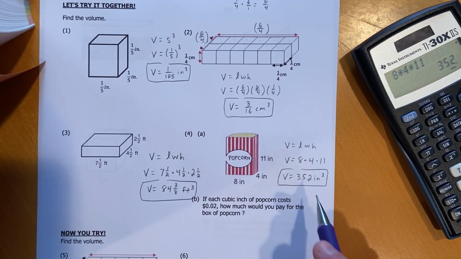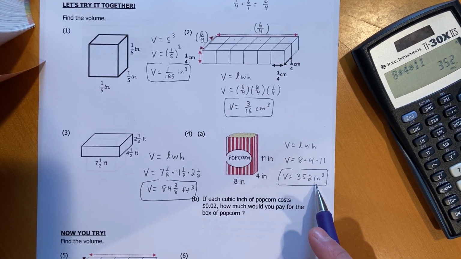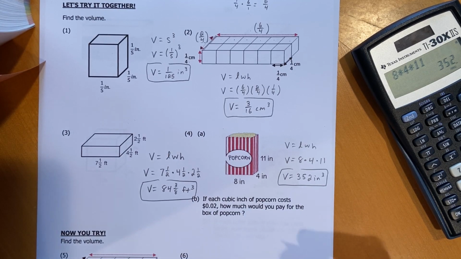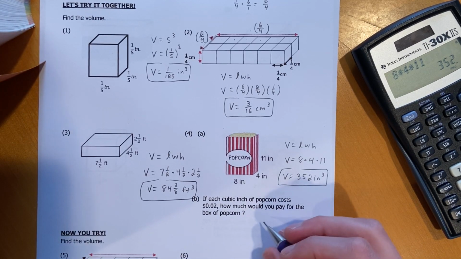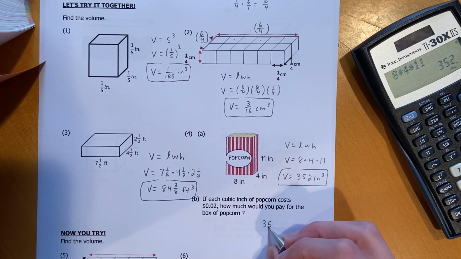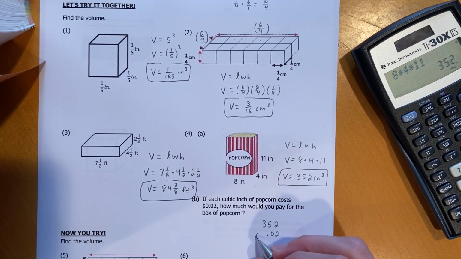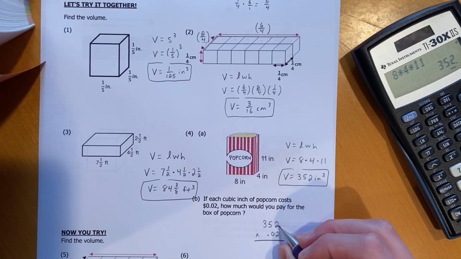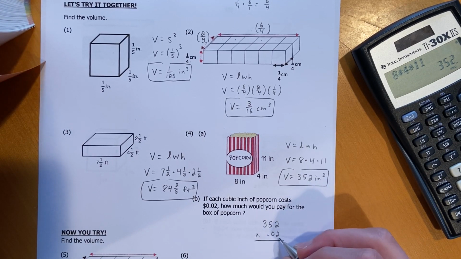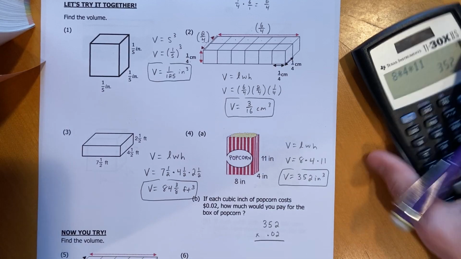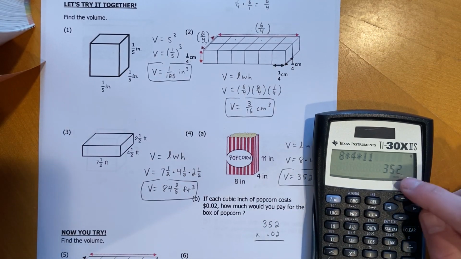So if each of those 352 inches costs 2 cents, to find how much you pay for the whole box of popcorn, we need to multiply 352 by 2 cents, because each of these 352 cubic inches costs 2 cents. We'll use the calculator to do this.